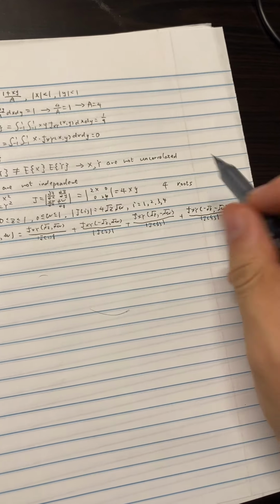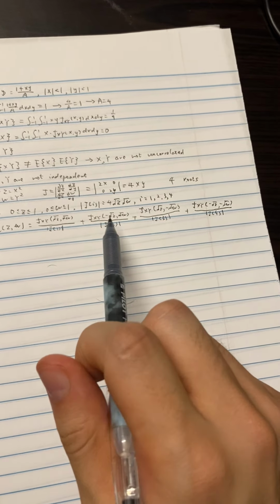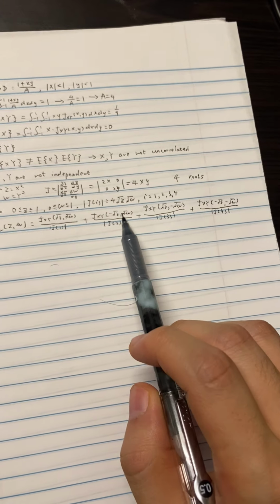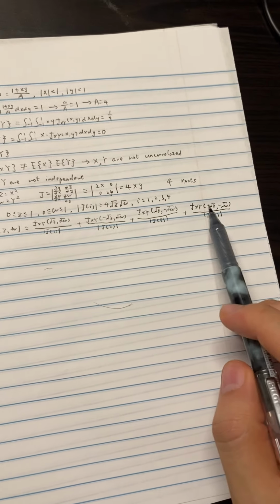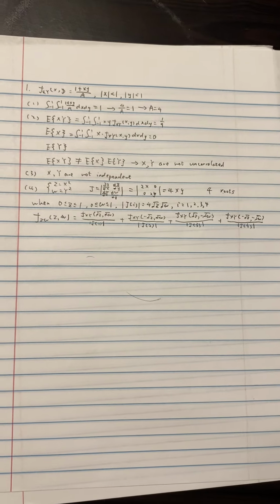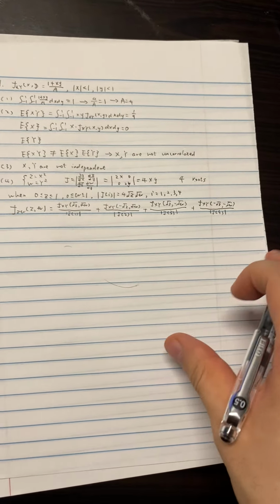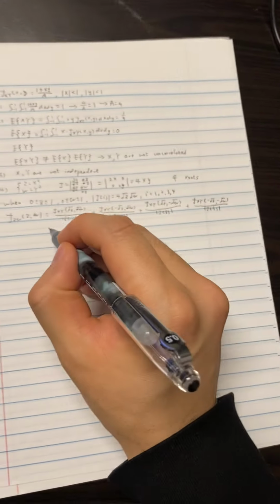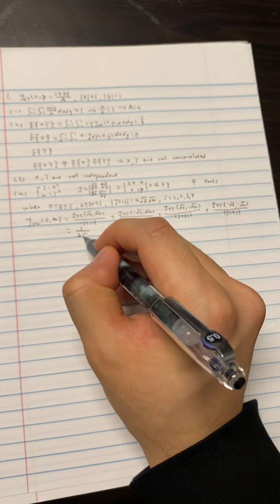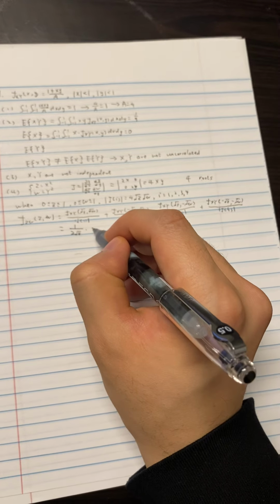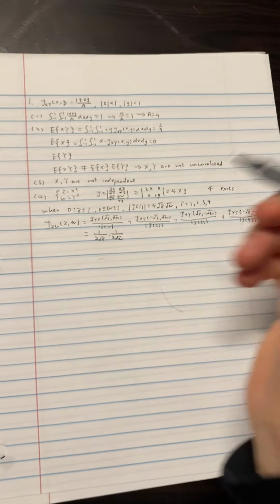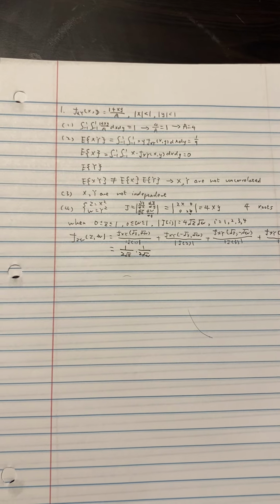Just as I said, x and y can be positive or negative: positive-positive, positive-negative, negative-positive, and negative-negative. Therefore, we need to calculate different conditions.